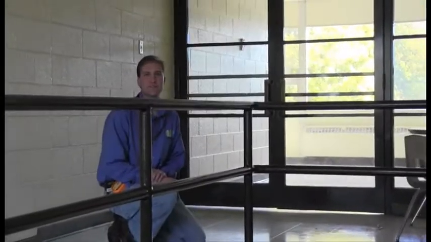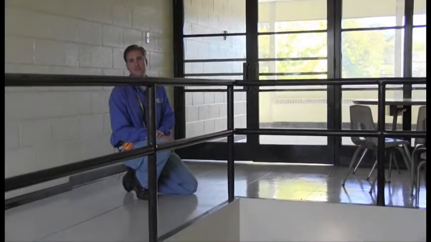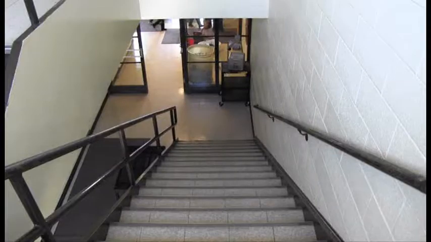And we're looking at a typical stairwell. Under the column of access and safety, we would come in here and modify all these stairwell situations so they meet current code.